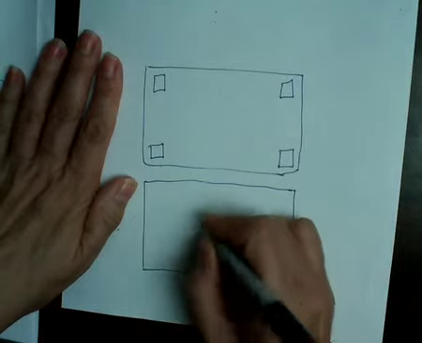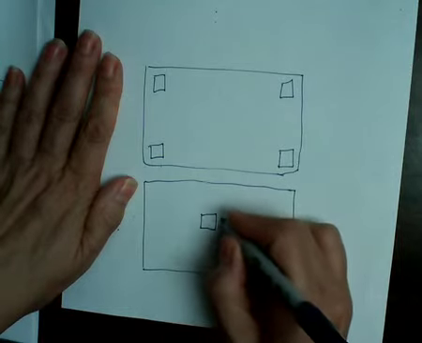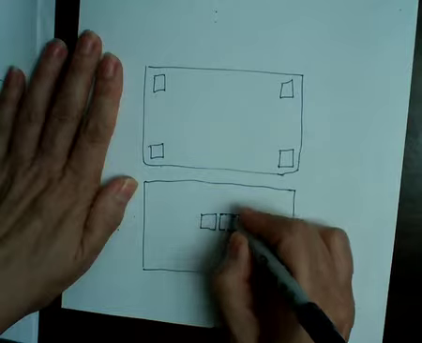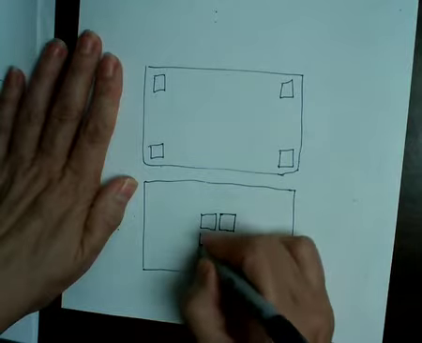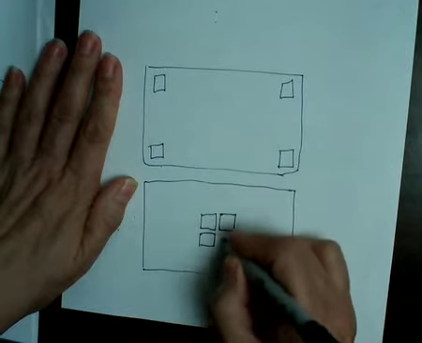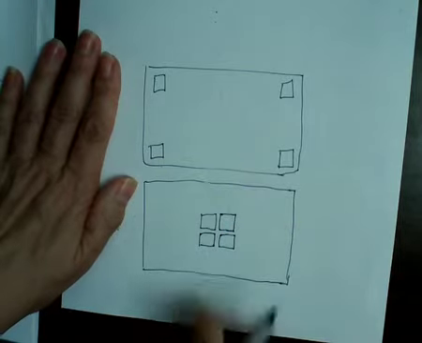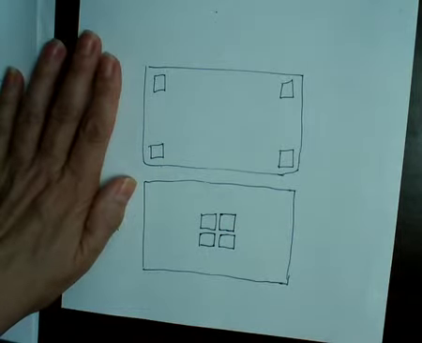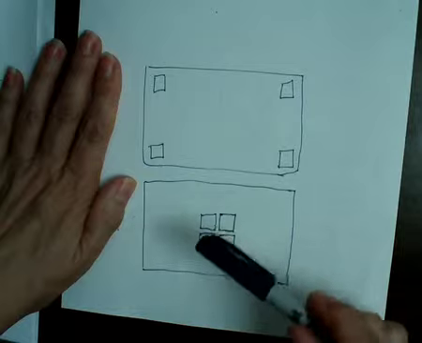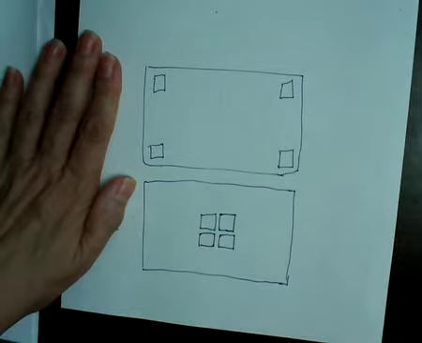Obviously not. So, take those same 4 squares and put them in close proximity. Which composition is more unified? That one. Okay?